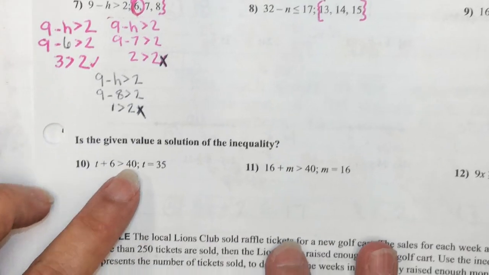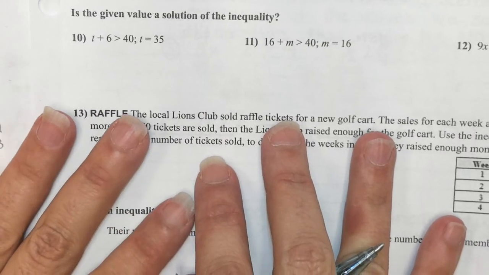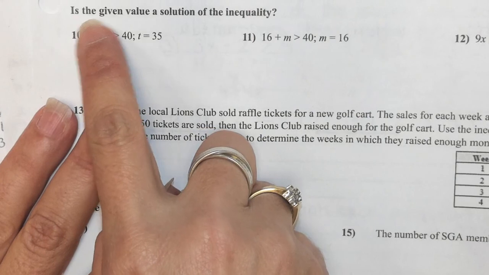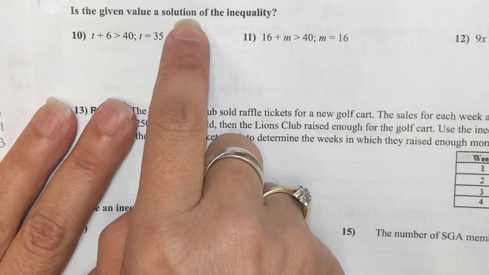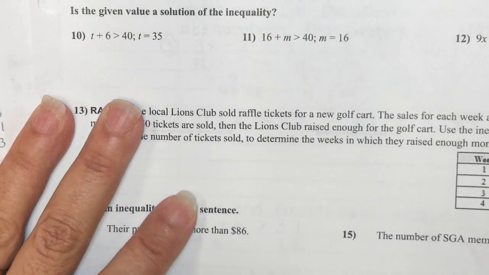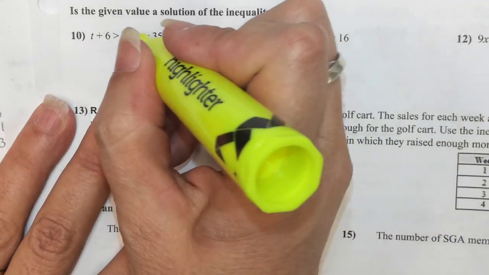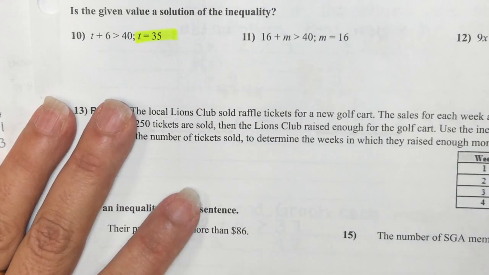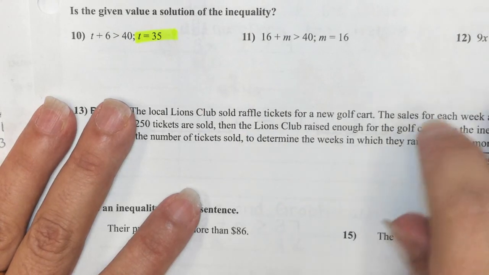Okay, the next part. Let's look at the question, and it helps you to know what to do. It says, is the given value a solution of the inequality? Look at it. It says, is basically that value, T35, T is 35. Is it a solution?